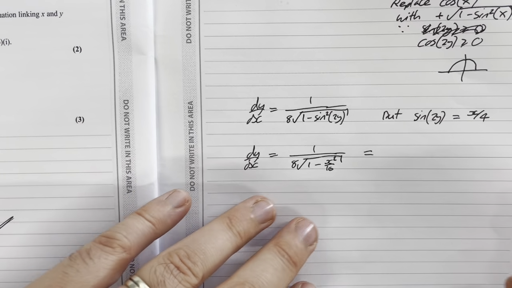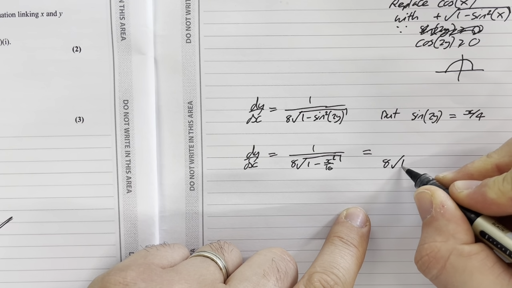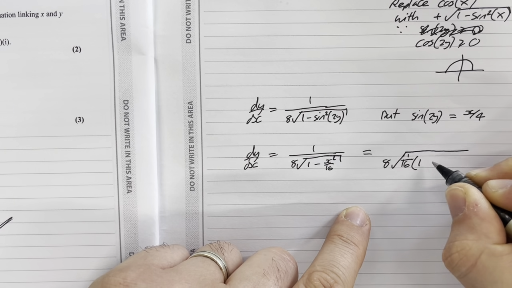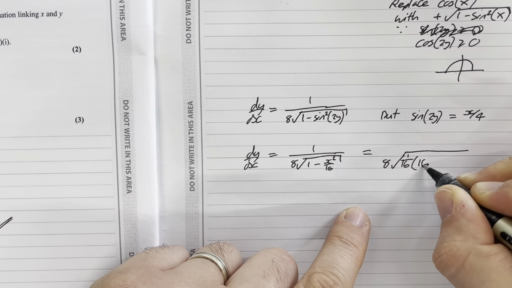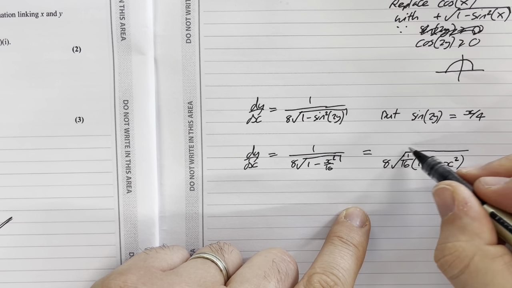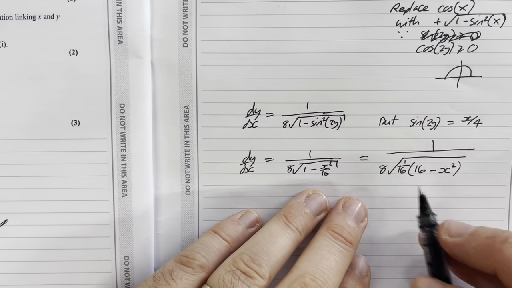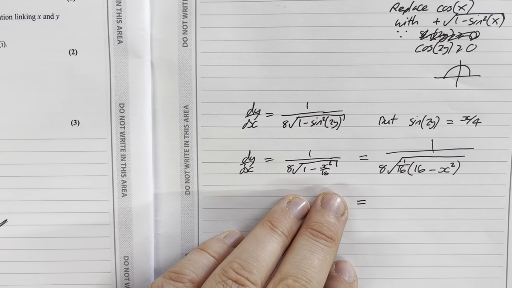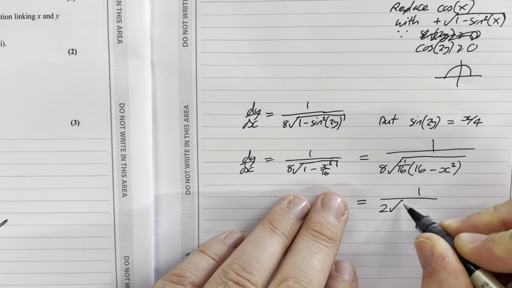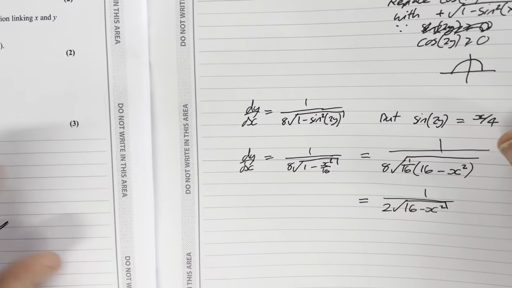Actually, I'll tidy that up. So I'm going to bring a 16 out. So it's 1/8 times the square root of 1/16 into 16 minus x squared. And then the square root of 1/16 is just a quarter. And then I've got 1/8 times a quarter, so it's 1/2 times the square root of 16 minus x squared. And that's in the form that it wants.